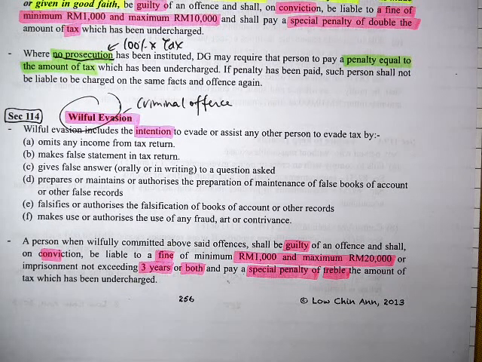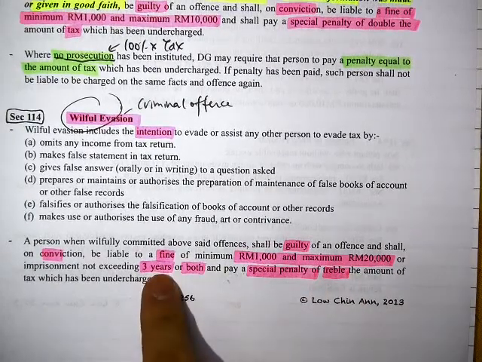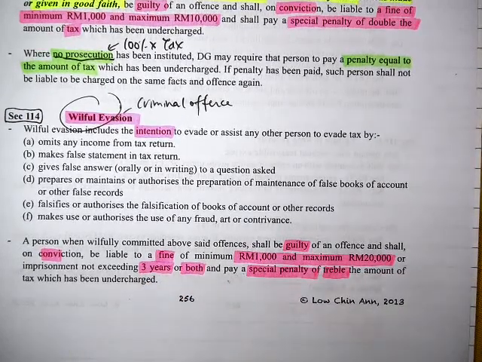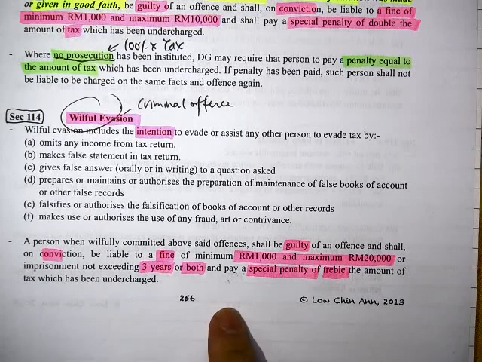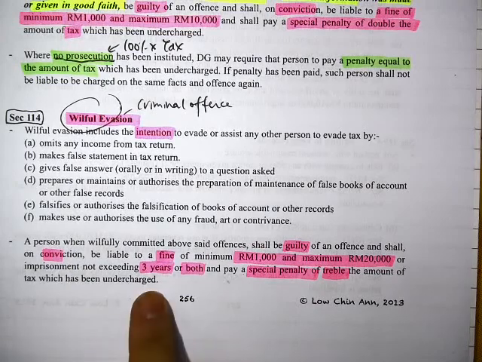So the same example just now, let's say it's a fraud. You falsify records, they caught you. 10,000 ringgit is the tax. Now you go to the court. The court says you're guilty, slaps you with a fine, 20,000. Then the court says jail 3 years, for example. Then they say pay a special penalty 3 times. So 10,000, pay 30. Now 30 plus 20 plus 10 is 60 already. 60 plus 3 years jail. Just because of 10,000 tax you didn't pay, you get what? 60,000 plus 3 years jail. Now that is cases to do with fraud. So this is more scary, okay?